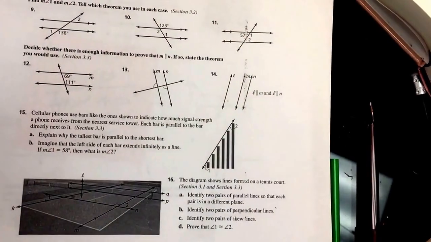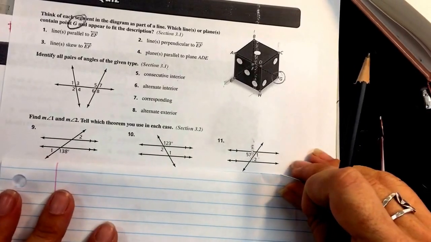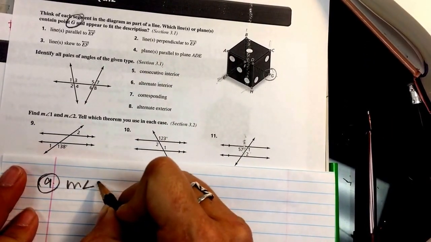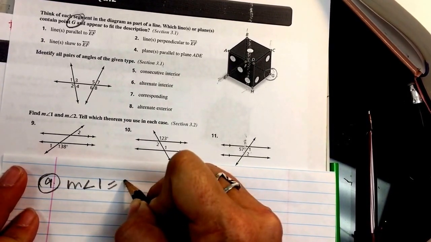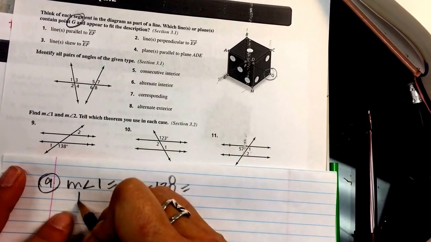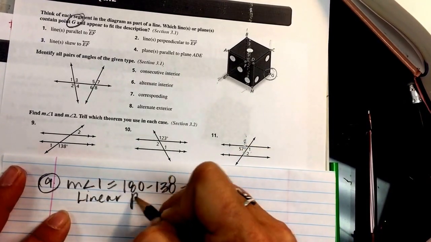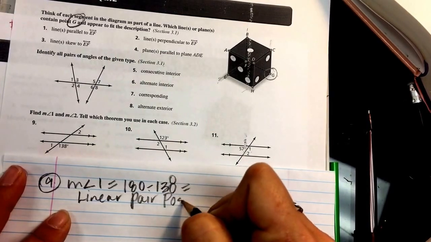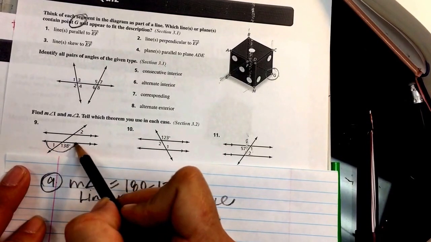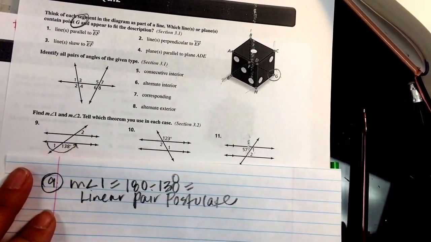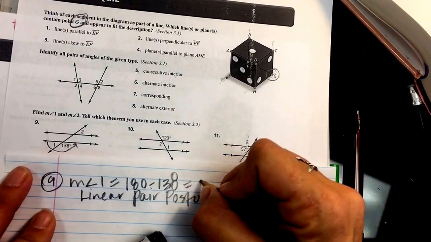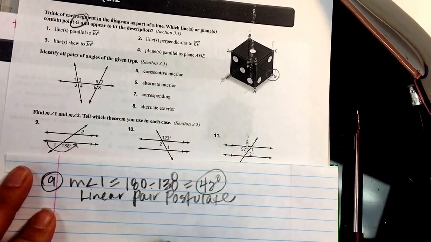I'm going to fold my paper up here so I can show my work and my answers. In number 9, I'm going to start out by finding the measure of angle 1, which is going to be equal to 180 minus 138. I'm going to say that is true based on the linear pair postulate, because two angles that lie in a line add to 180 degrees. So I'm using the linear pair postulate first. 180 minus 138 tells me that the measure of angle 1 is 42 degrees.